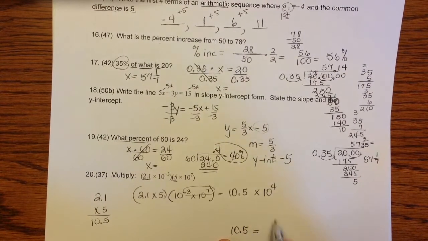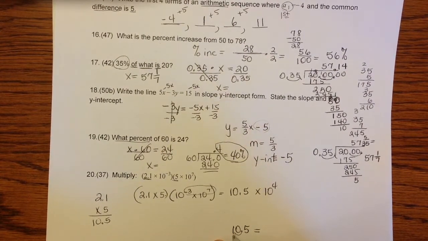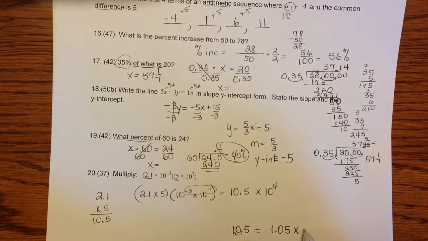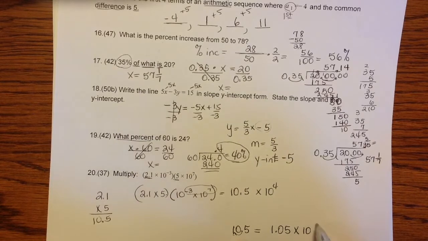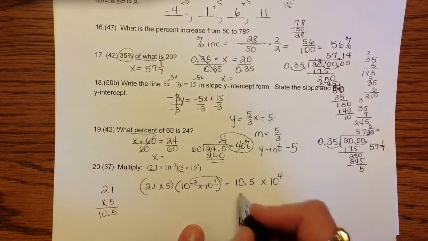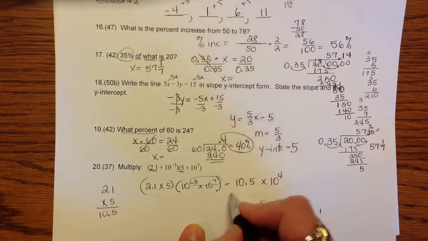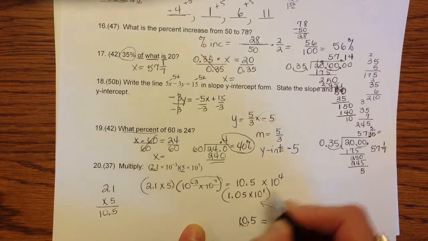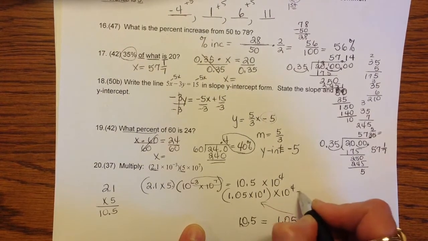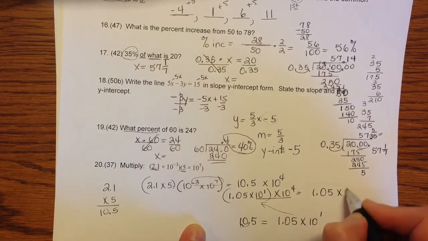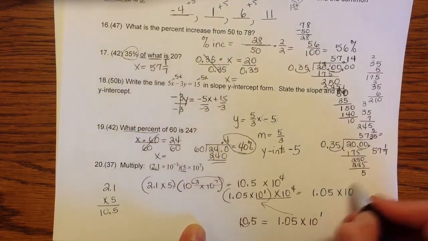This number has to be between 1 and 10, which means the decimal would have to be between the 1 and the 0. Well, when you write it in scientific notation, this number is the number of places you moved it to the left, and I moved it 1 space. So if I put this back up here and multiply it by 10 to the 4th, see, I can put these two together and I get 1.05 times 10 to the 1 plus 4, which is 5.